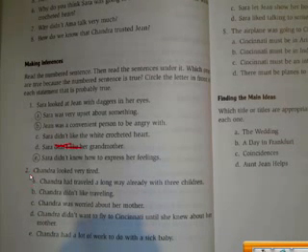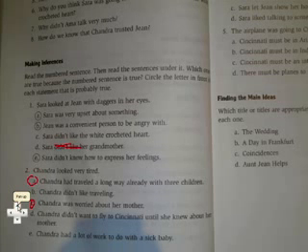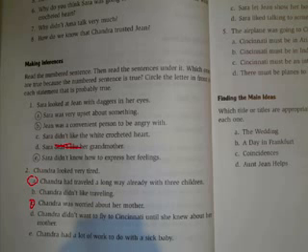Then, Chandra did not want to fly to Cincinnati until she knew about her mother. She did not want to travel until she knew about her mother. Okay, that is also possible, because she was tired. That made her very worried about her mother. That's also possible.